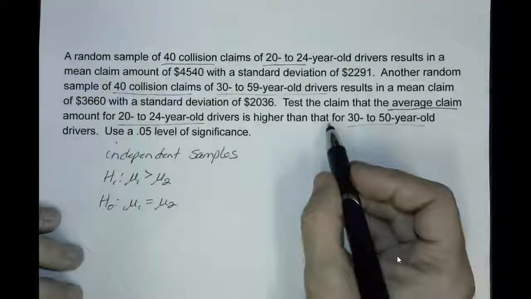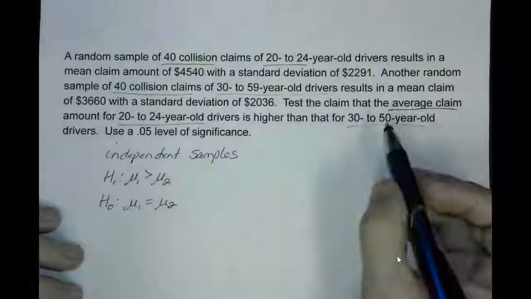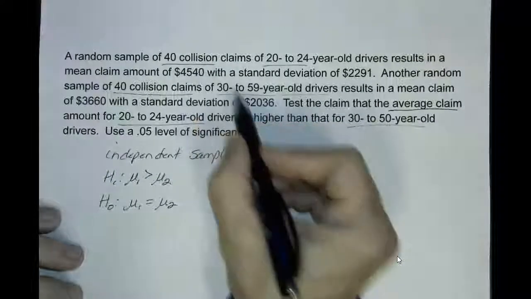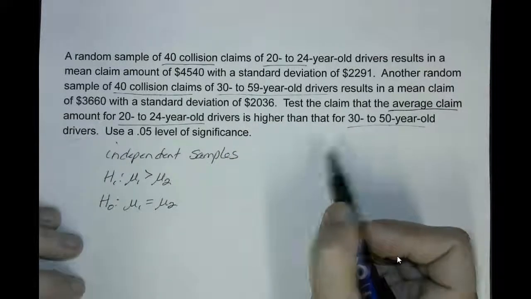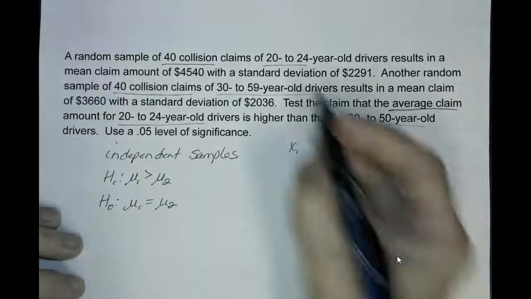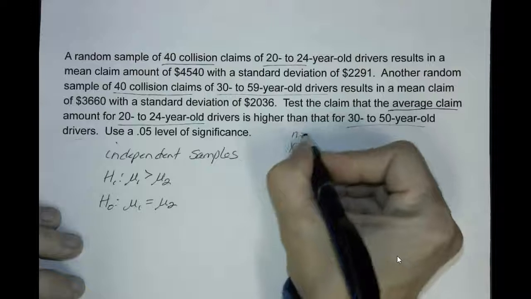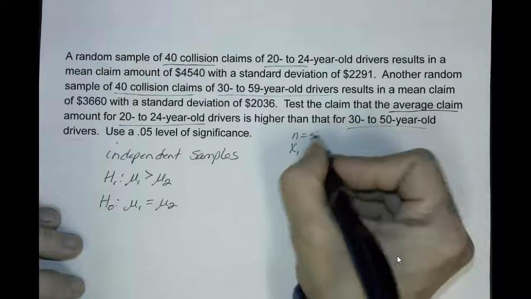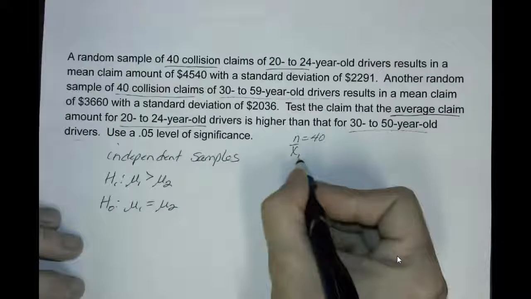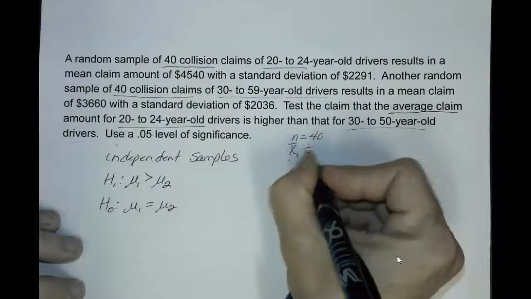Okay, and for something like this, if they're actually having you figure out a test statistic or something, they have to give you the sample data for the two different samples. So in this, the information from the first sample, from the 20 to 24-year-old drivers: the n is 40 because they looked at 40 claims. The x1 bar is the sample mean, so that's the 4540.